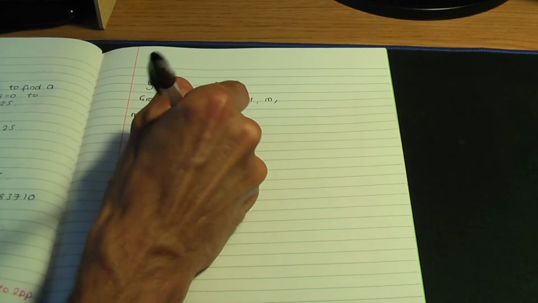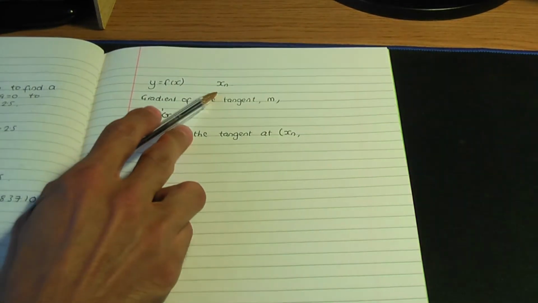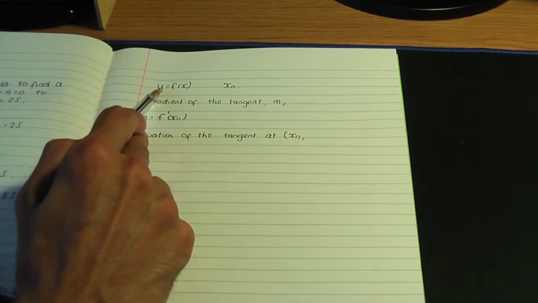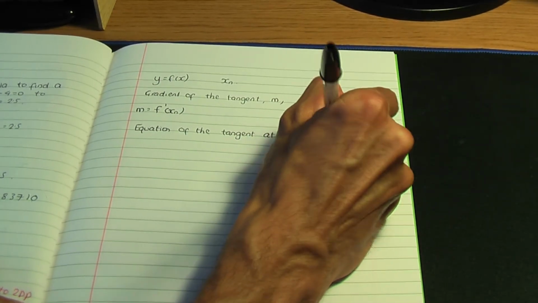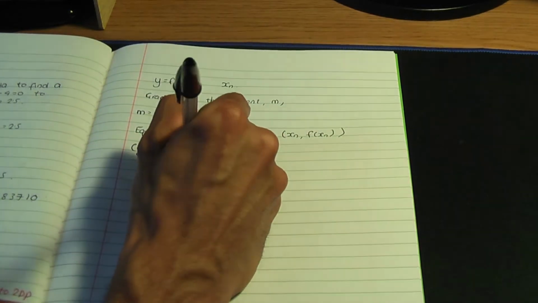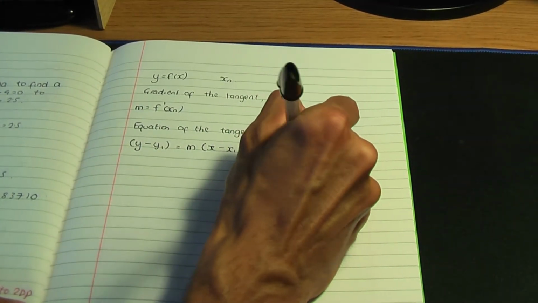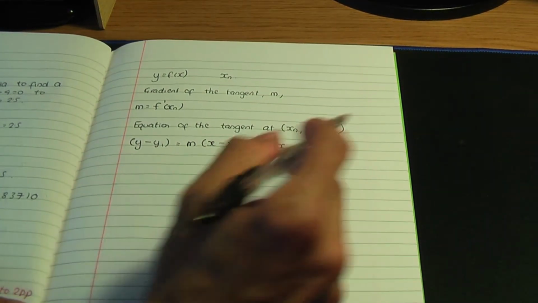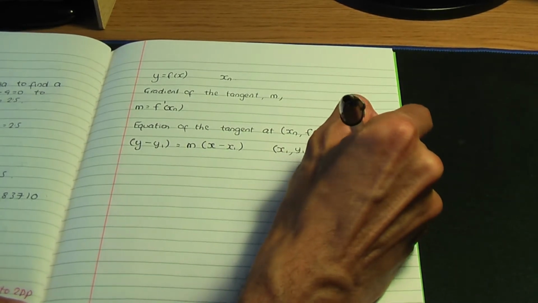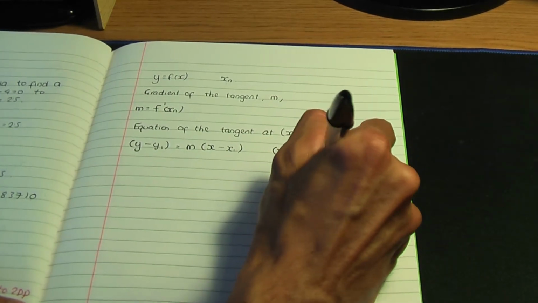In order to find the equation of this tangent, we can use this result. The equation of the tangent at our point xn: xn is our first approximation, and the corresponding y value, if we put xn into the curve equation, will be f of xn. To work out the equation of the tangent, I use the formula y minus y1 equals m into x minus x1. In this formula, x1 and y1 are the coordinates of the point the tangent passes through, which are xn and f of xn, and m is the gradient of the tangent, which is f prime xn.